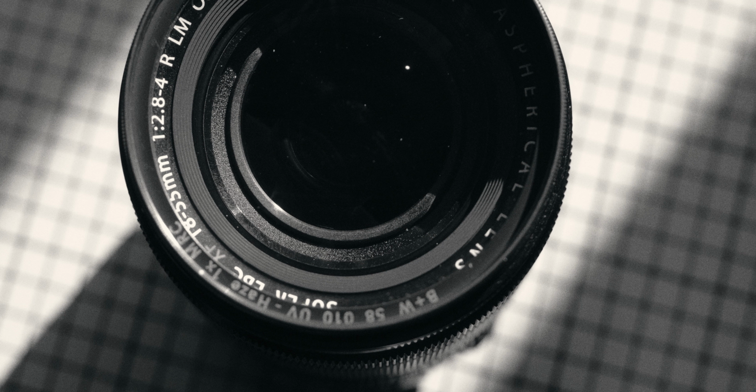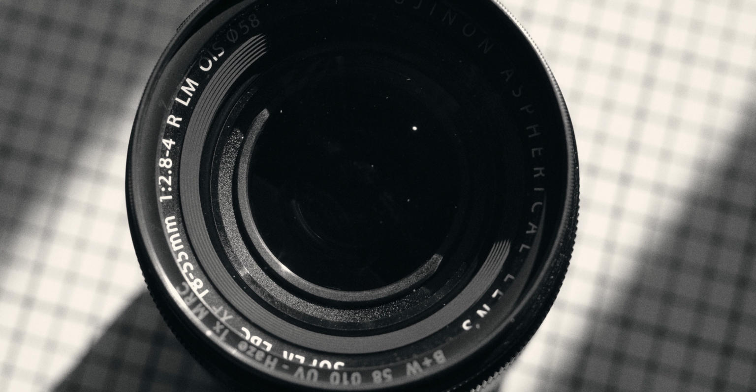Similarly, both of these lenses feature linear motors, so they have very solid and very fast autofocus systems. So if autofocus is a concern for you, you want something good and more accurate, well, you can't go wrong with either of these lenses. Those are the general similarities between these two lenses.